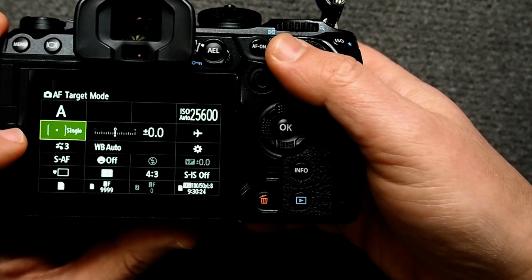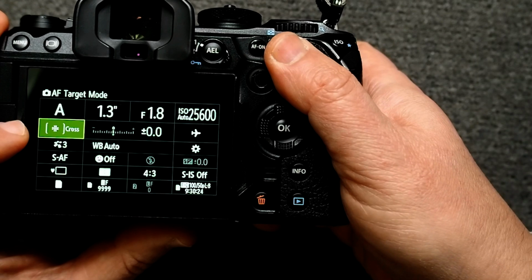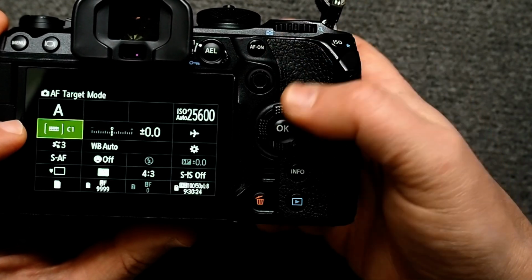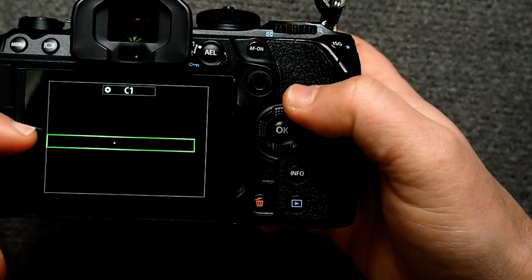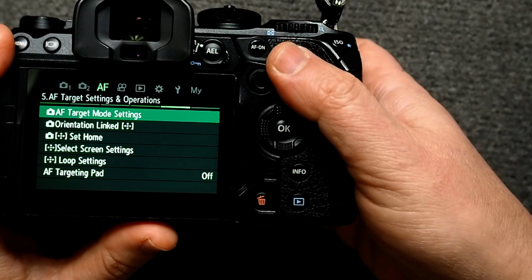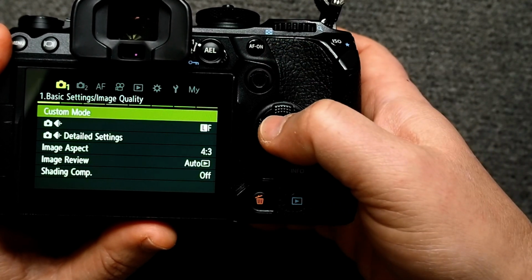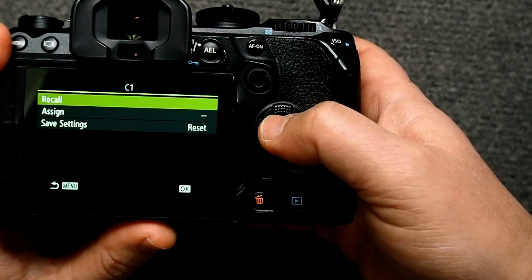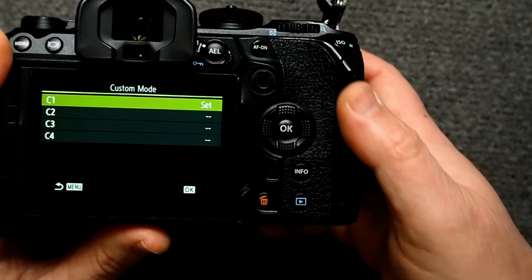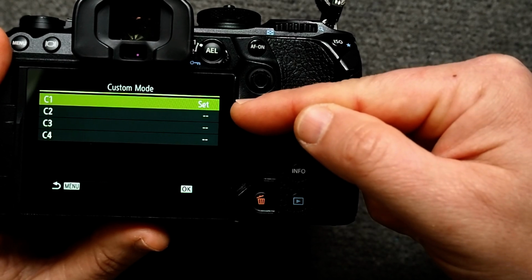Let's go ahead and change our focus point here in the menu or in the control panel to C1. And I'm going to click OK just to confirm I got a horizontal. And then we can just go into the menu, custom mode, go to C1, assign, and set. And now you can see C1 is set.